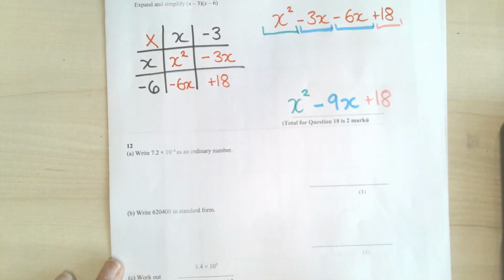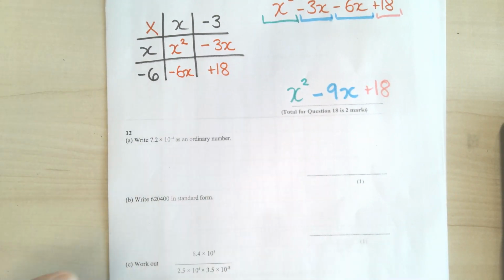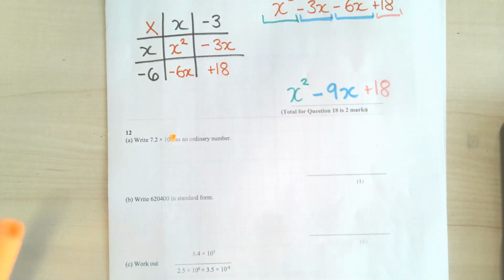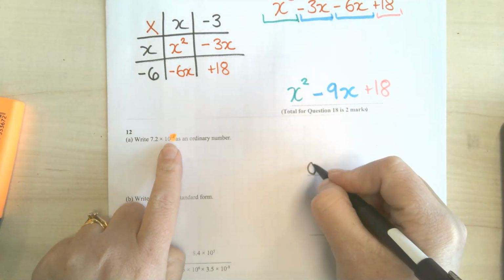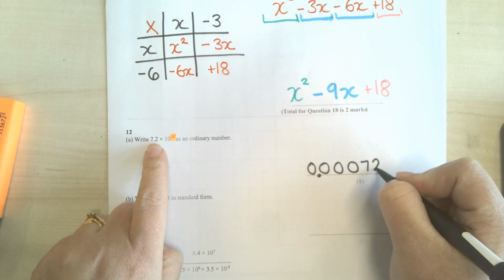I'm then asked to write 7.2 times 10 to the power of negative 4 as an ordinary number. Because it has a negative index, with my 10, I know that my zeros are going to be at the front. Negative 4 means there are 4 zeros, decimal after the first one, and then 7, 2.